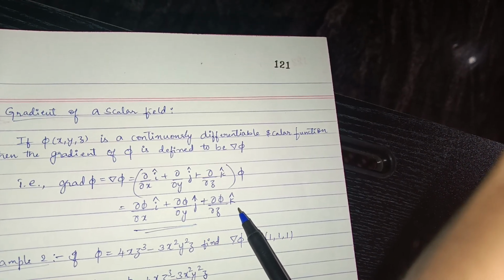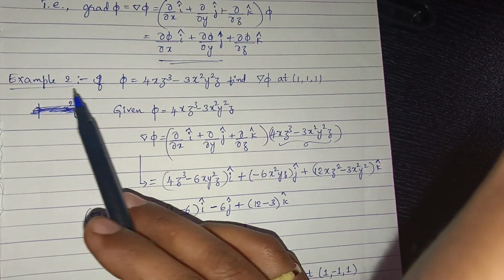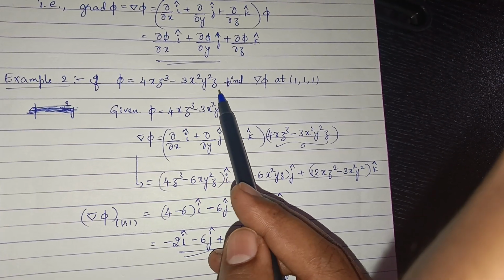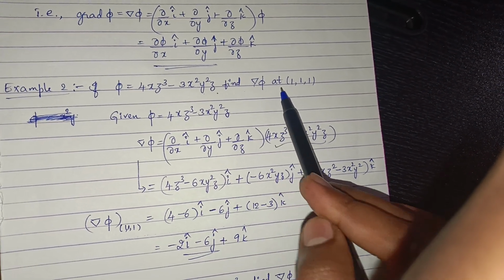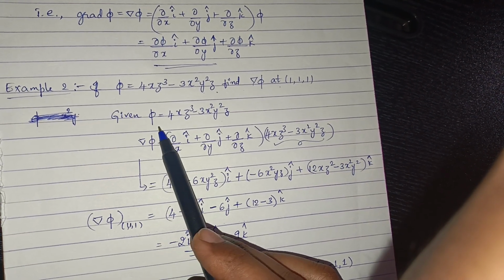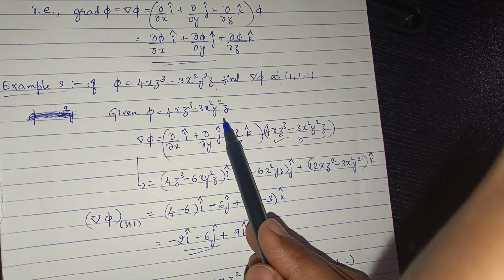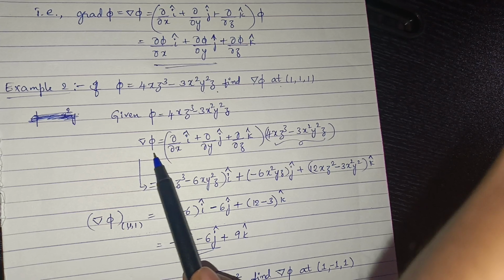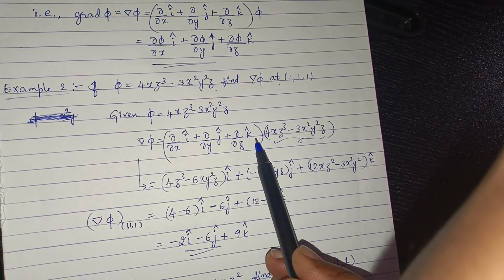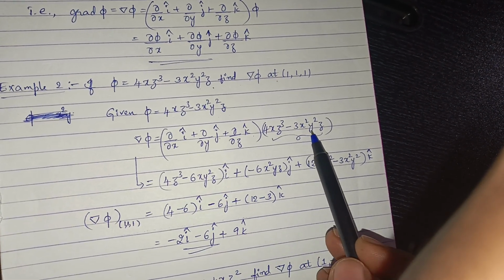And we also have a few examples left to solve. Yes, so here is example 2. If phi is equal to 4xz³ minus 3x²y²z, find del phi, particularly at the point (1, 1, 1). So here the given phi is equal to 4xz³ minus 3x²y²z. This is the given problem. So we know that del phi is equal to ∂/∂x i plus ∂/∂y j plus ∂/∂z k applied to this function 4xz³ minus 3x²y²z.